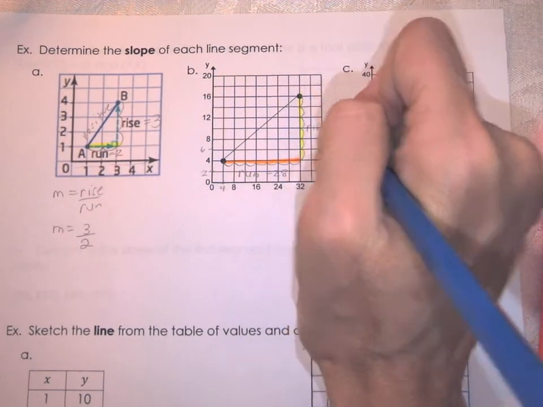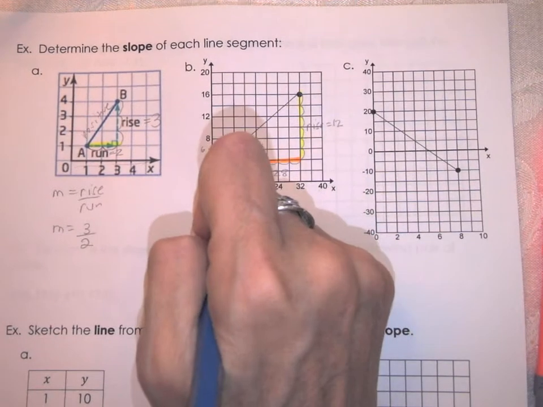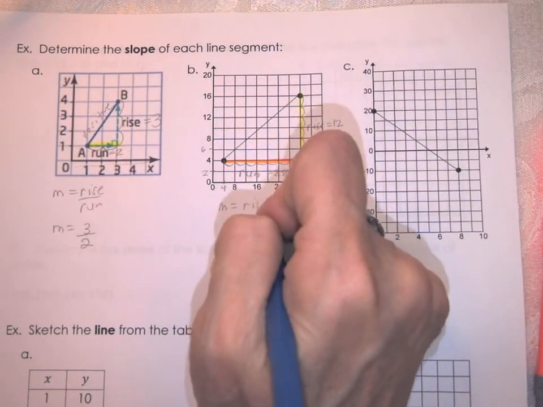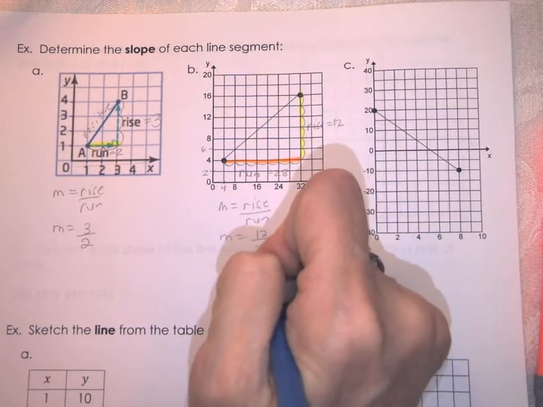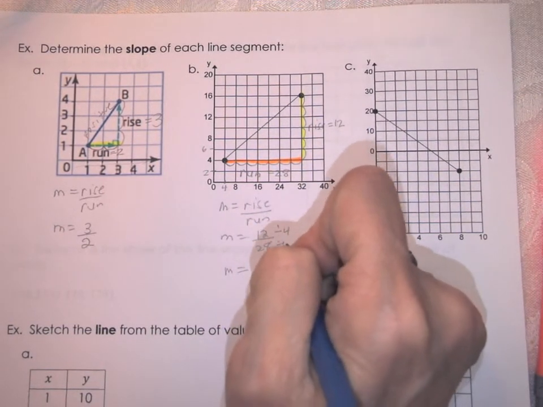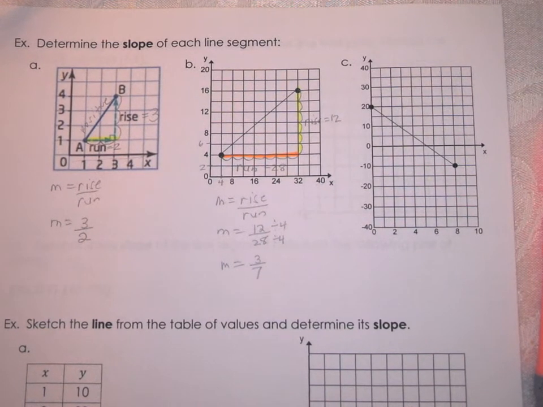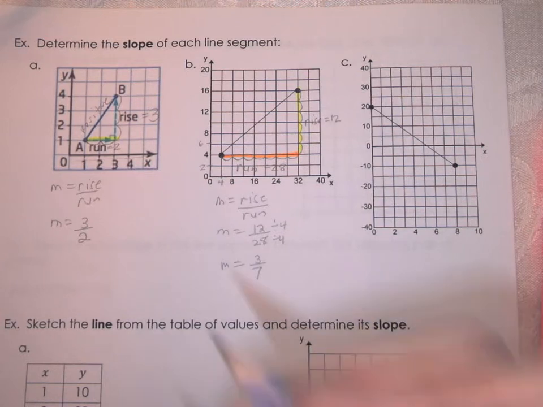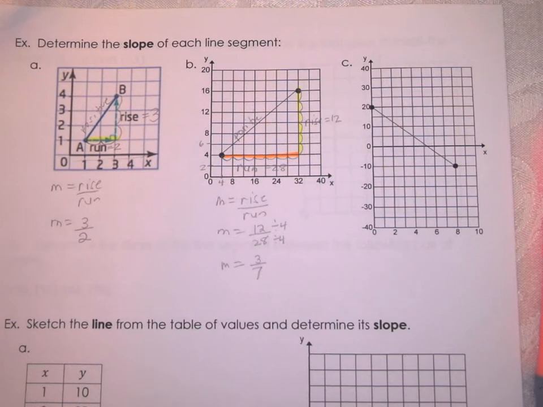Remember, it's really important that you look at the scale of the graph, or you won't get the correct answer if you always just count by ones. All right, so slope is the rise divided by the run. In our case, that's 12 divided by 28, which reduces, since they're both divisible by 4, to 3/7. That is the slope of that line segment. Again, make sure you look at the scales of the graph. Oh, and this one was positive, and our slope is positive.